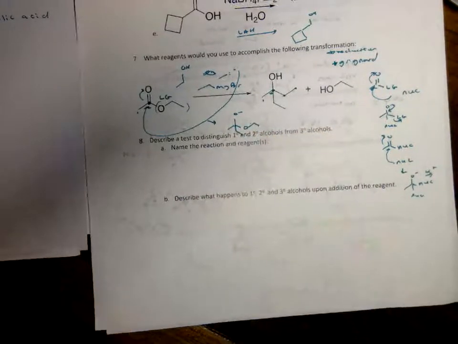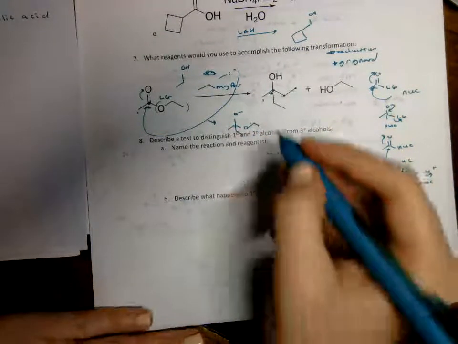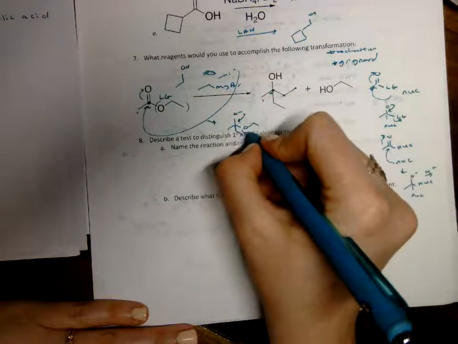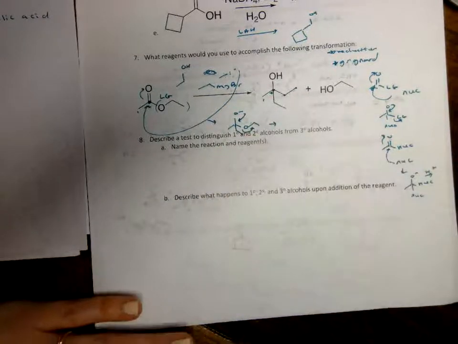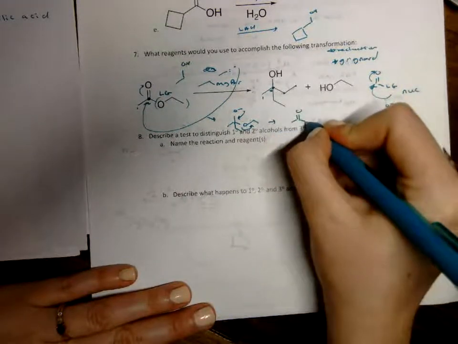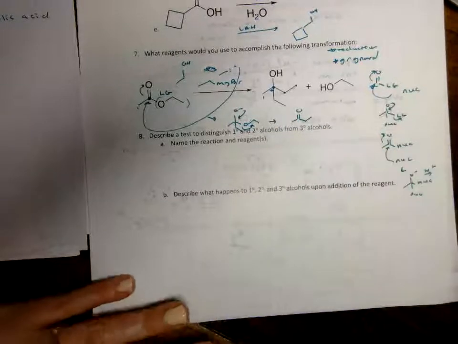So 1 carbon, 2 carbon. Then this will come back down, reclaim, and kick this out. Because it is a good leaving group, it can leave. You have O with your nucleophile on there.